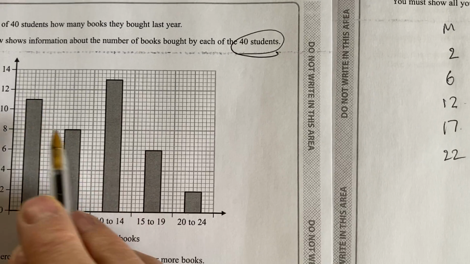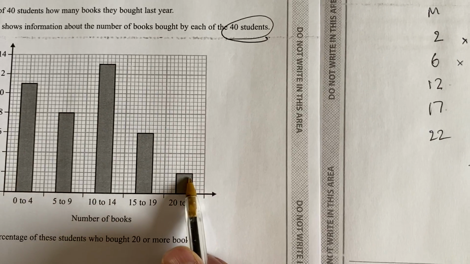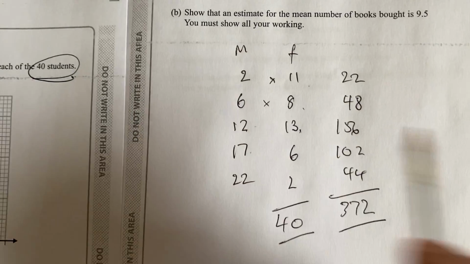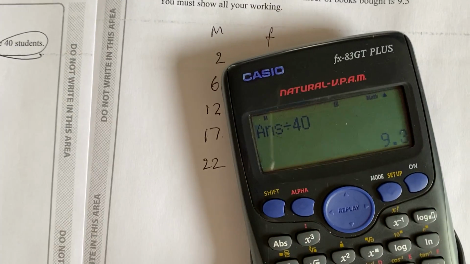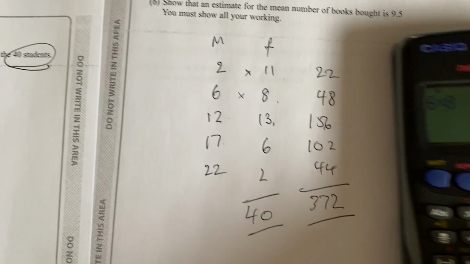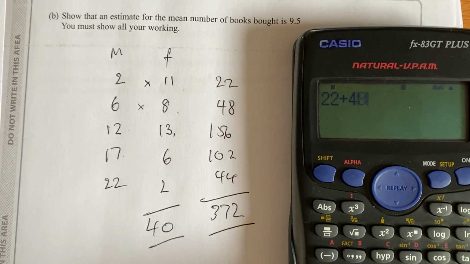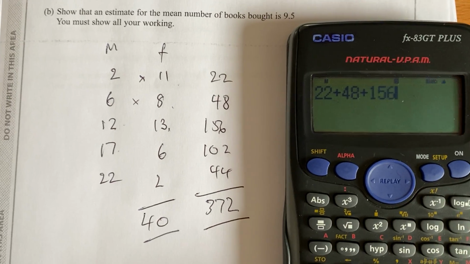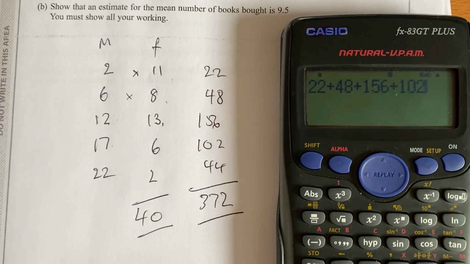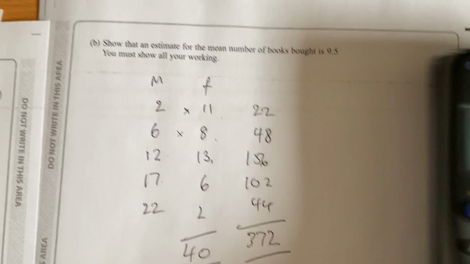Frequency 11, 8, 13, 6, and 2. 22, 6 eights, okay. I'm a bit panicky maybe, so 6 times 8 equals 48. I'm right on that one. So now let's add all these together slowly. 22 plus 48 plus 156 plus 102 plus 44 equals, I've got that.